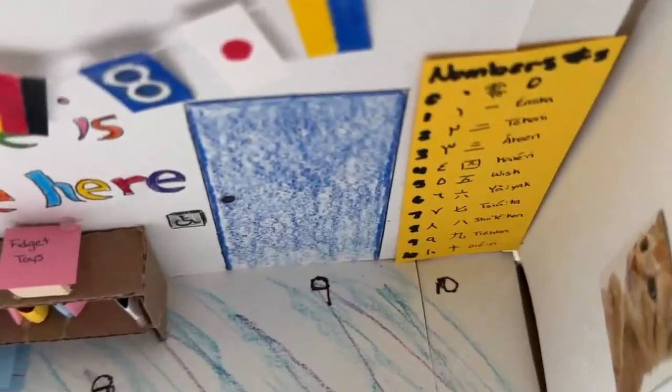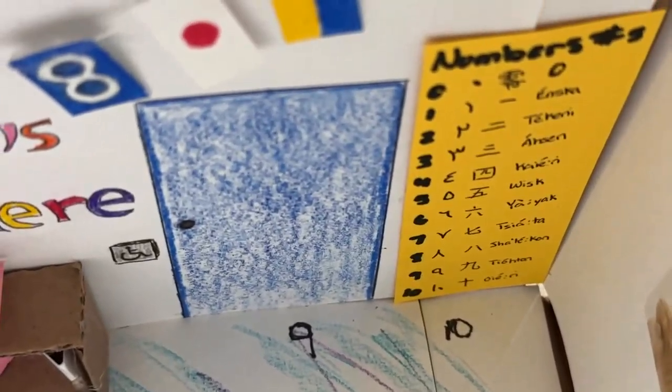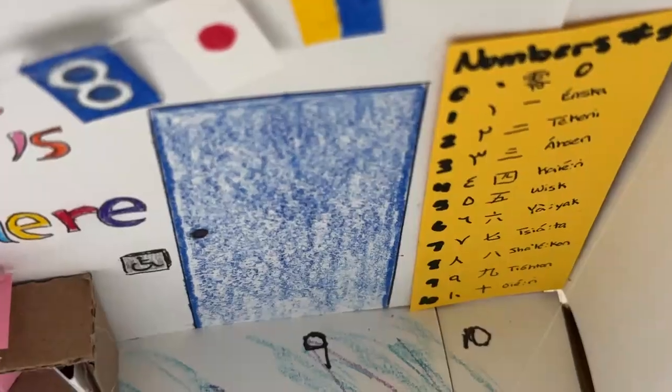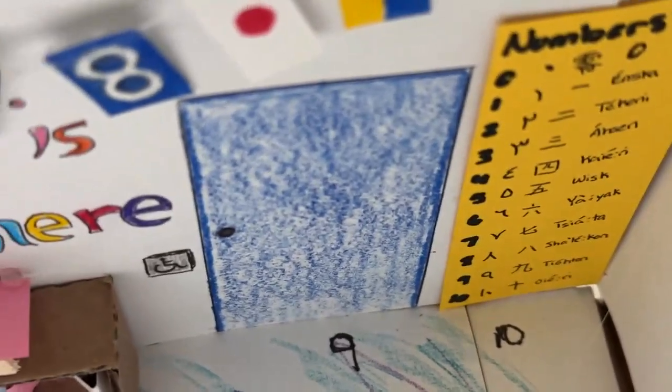If you look carefully at that chart, you will see the numbering in different languages. So for people from different countries or who speak different languages, this is also very useful for them.